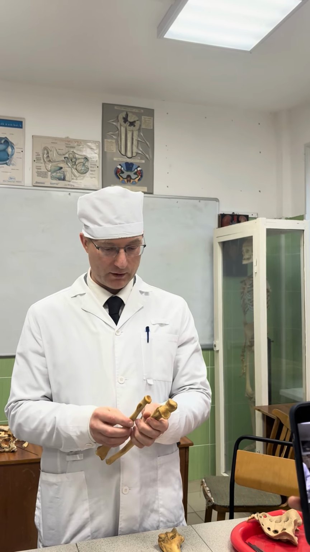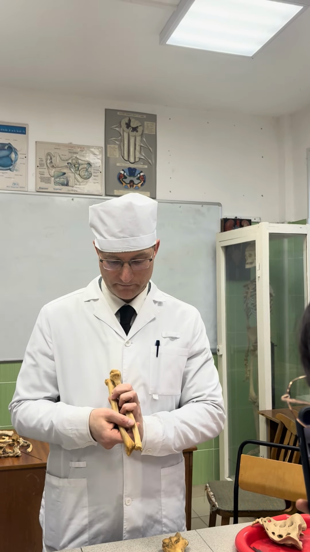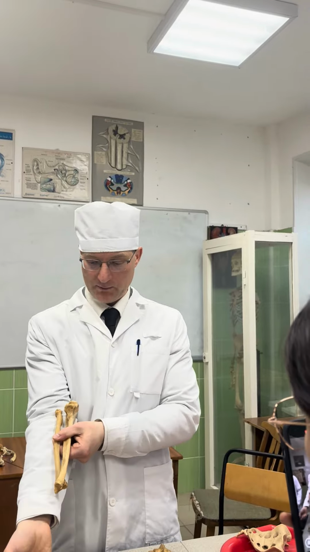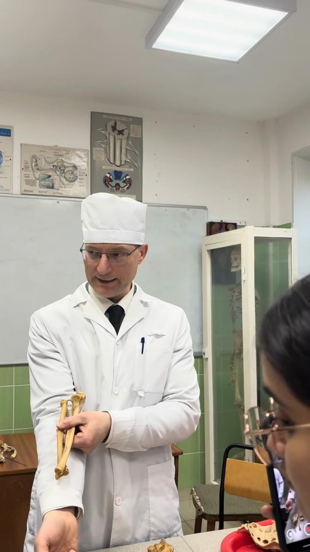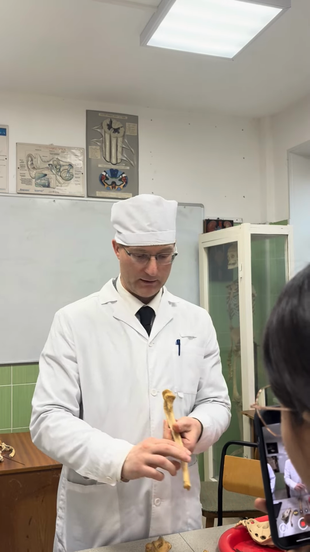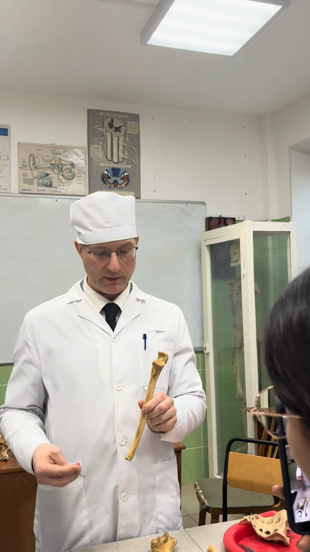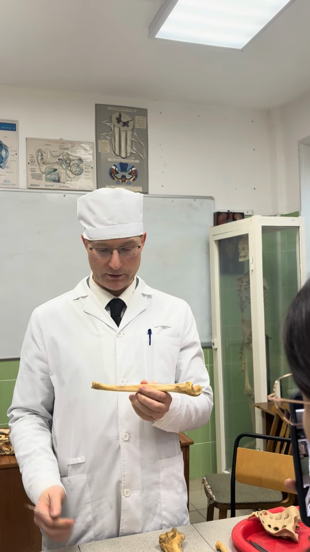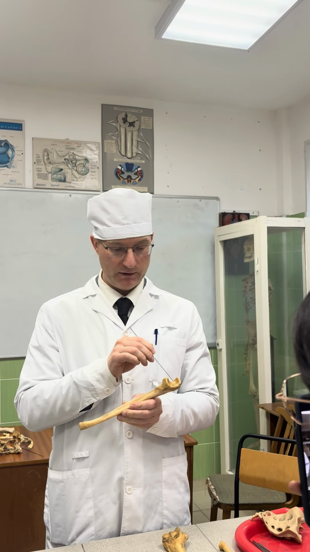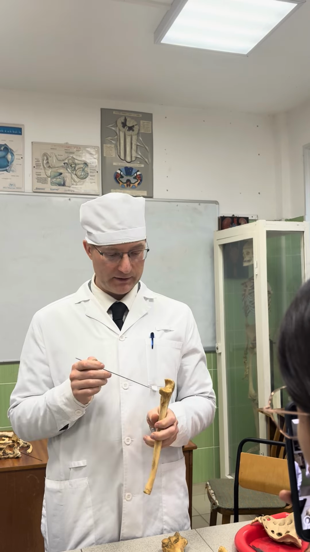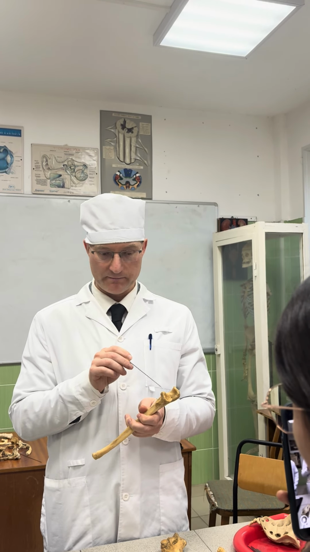Next, in the forearm, we have two bones. Here, this bone is medial, this is radius, lateral. So this is the ulna, in Latin ulna. Ulna, a long tubular bone. So again, diaphysis, epiphysis, between them metaphysis. The proximal epiphysis consists of two processes.